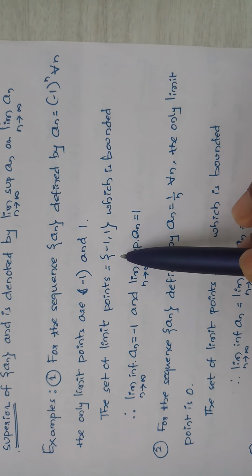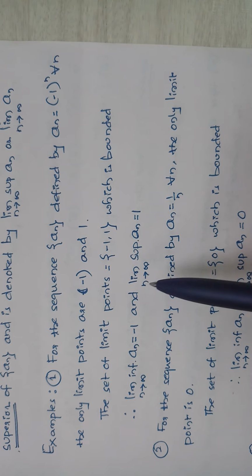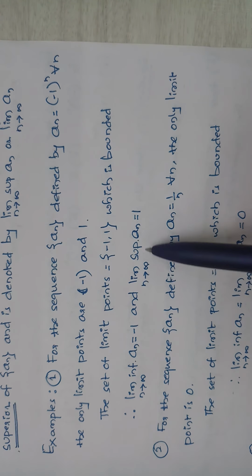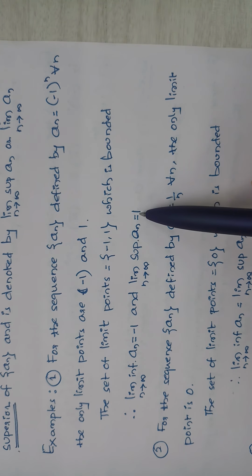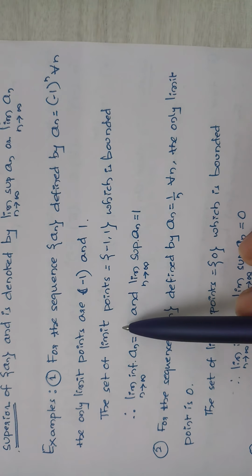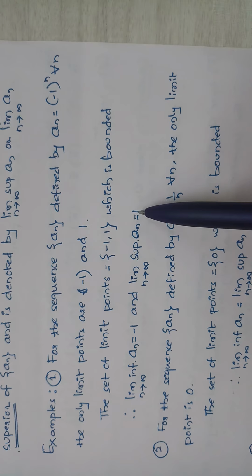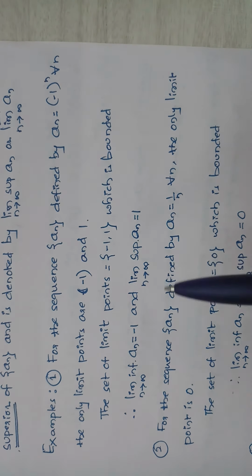Therefore, here the limit infimum of a_n as n tends to infinity is -1 and the limit supremum of a_n as n tends to infinity is 1. So here you are getting limit infimum of a_n as -1 and limit supremum of a_n as 1. So this is the example for your definition.